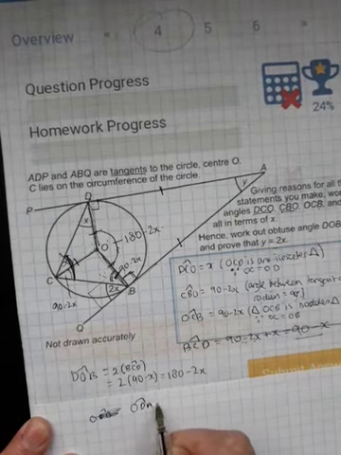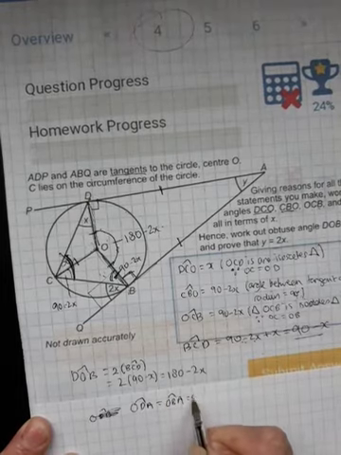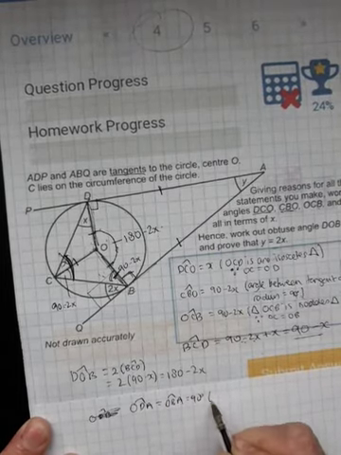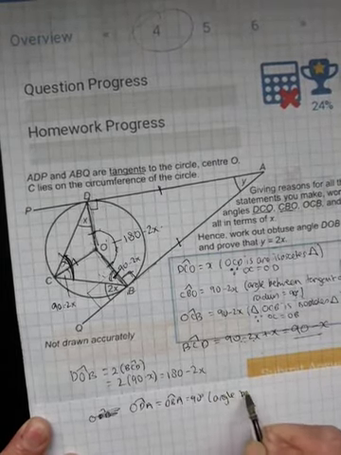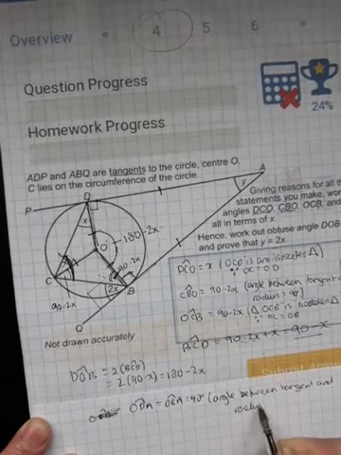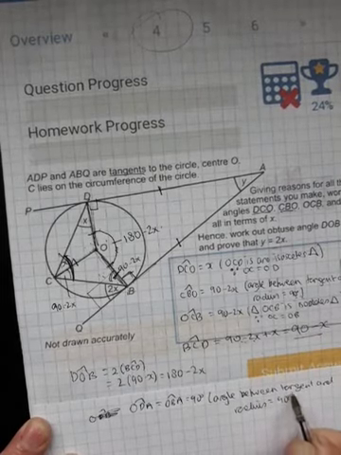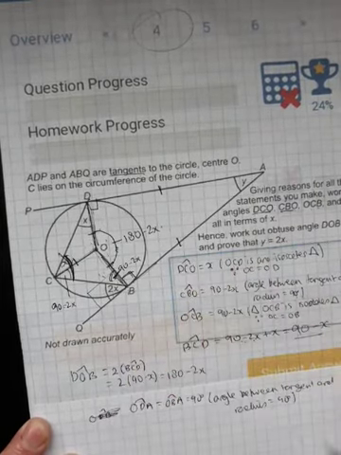ODA equals OBA, which equals 90 degrees. Angle between tangent and radius. Okay, and we've got that angle there, so this is a quadrilateral.